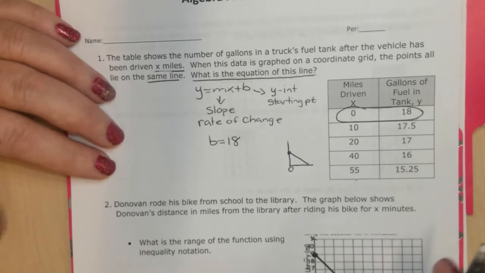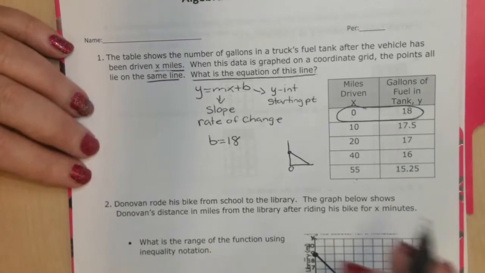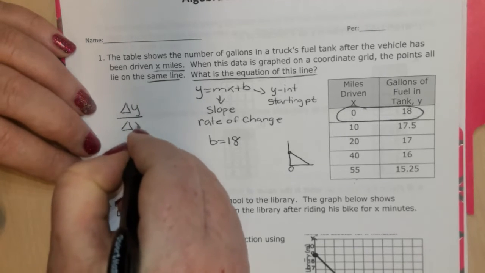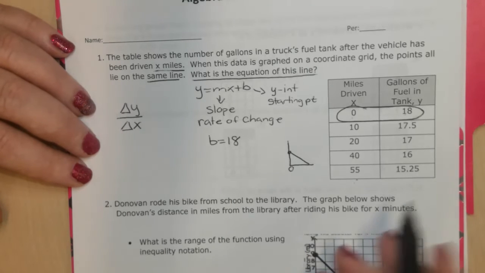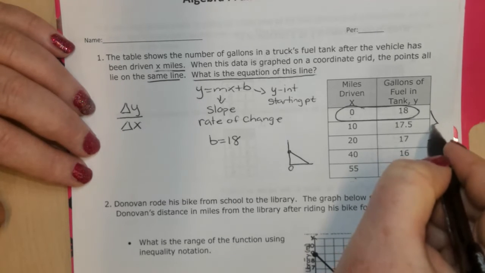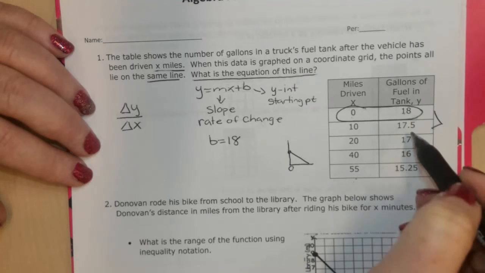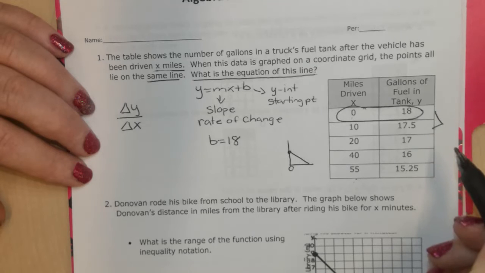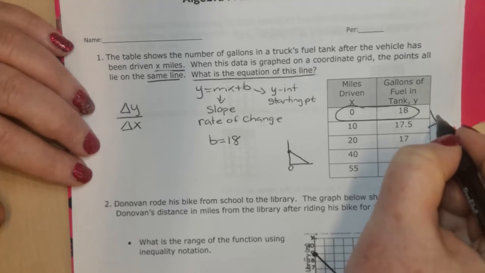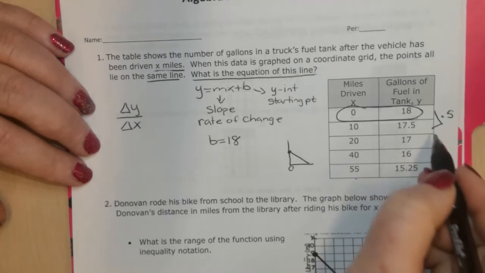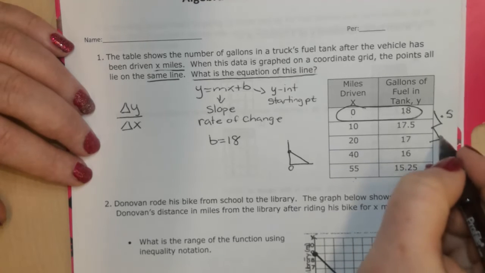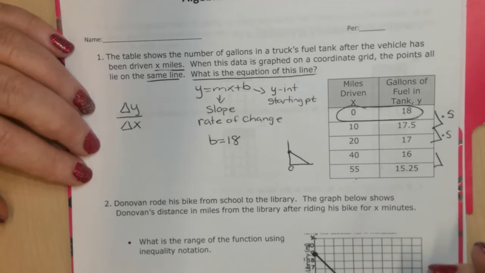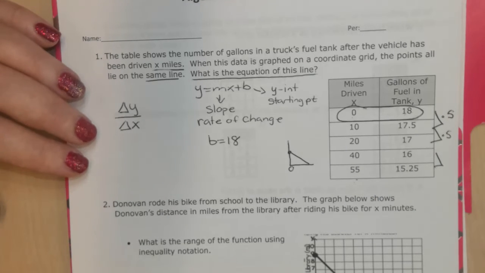Now we just need to find our slope. The slope is your change in y over your change in x. Change, meaning how much does it go up or down? So let's calculate that. 18 to 17.5. That's going down. How much did it go down by? 0.5. 17.5 to 17, that went down 0.5. 16 to 15.25. That's not quite 0.5.